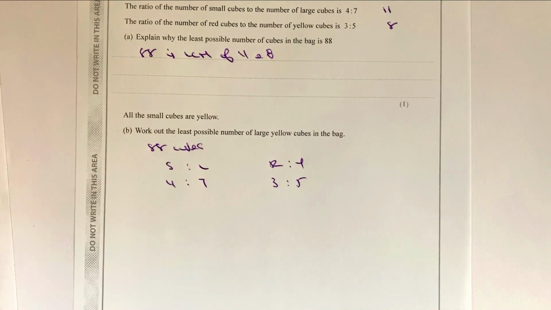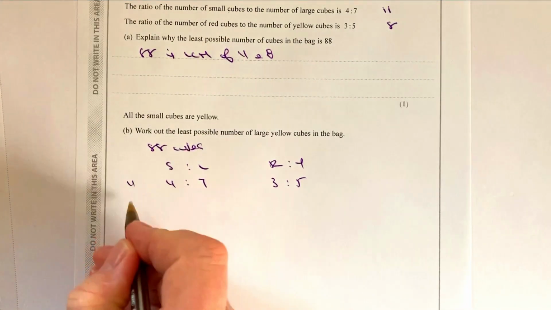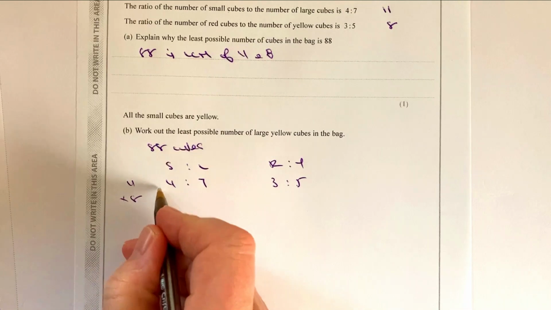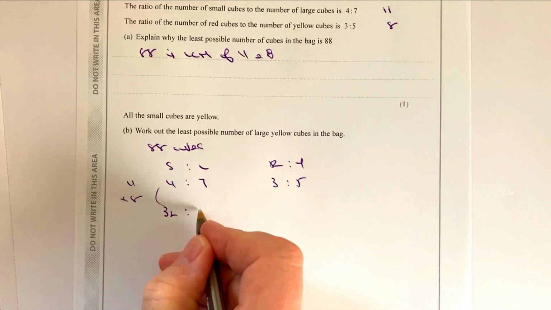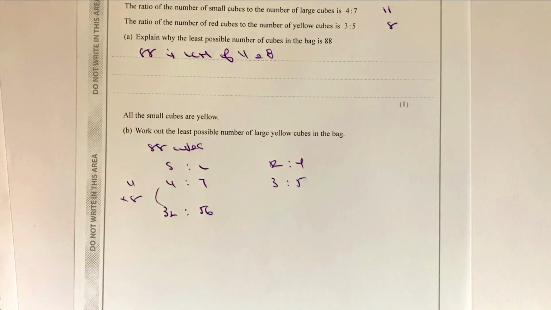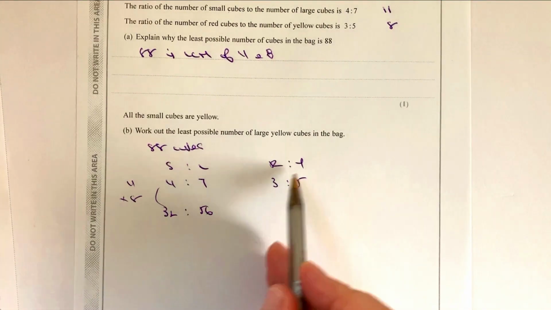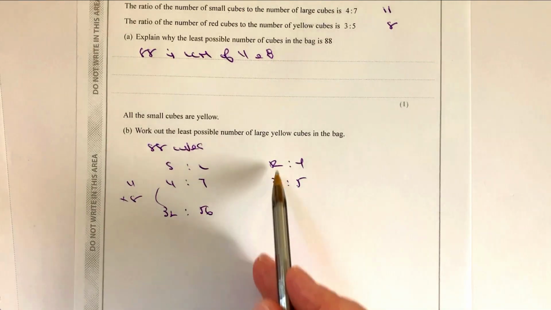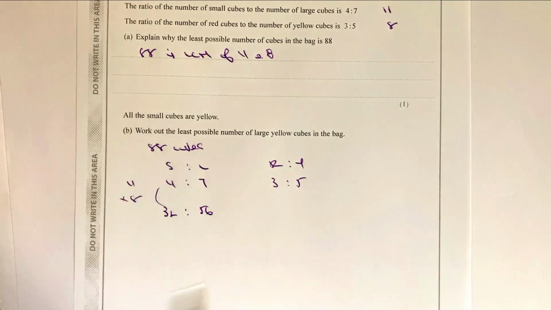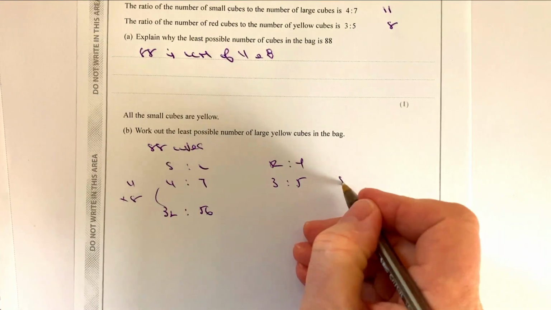Now we need to put ourselves in a position where we look at 88 cubes. So if I've got 11 cubes here and I multiply by 8, that's going to give me 32 small cubes and 56 large cubes. Likewise, if I've got red and yellow cubes, and I've got 3 red ratio and 5 yellow ratio, that's 8 cubes in total.